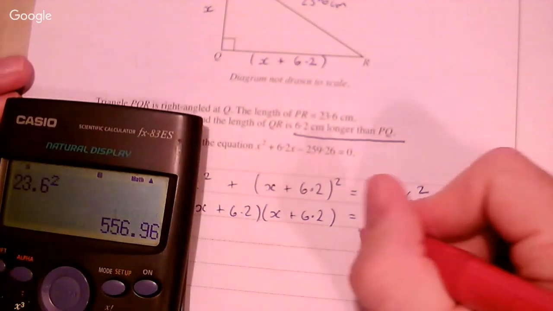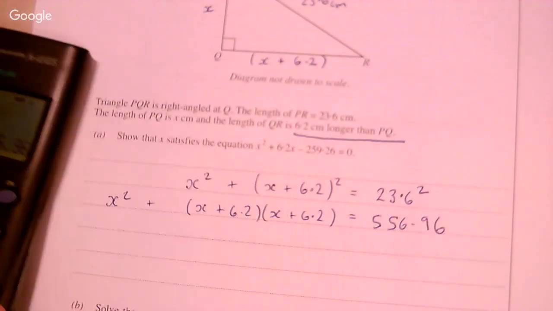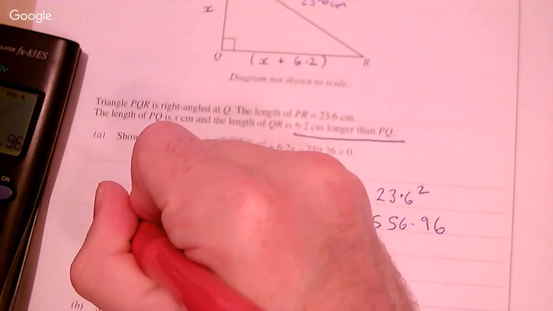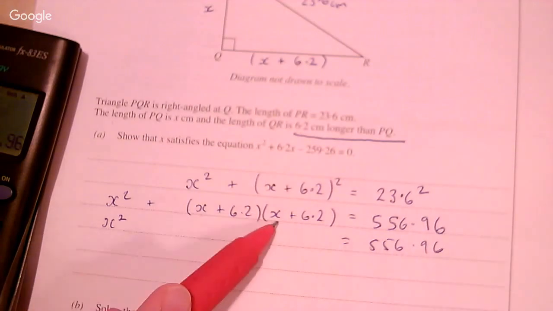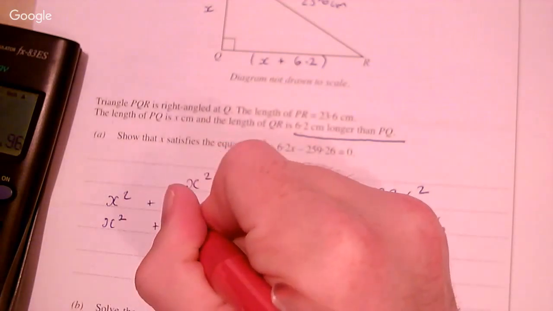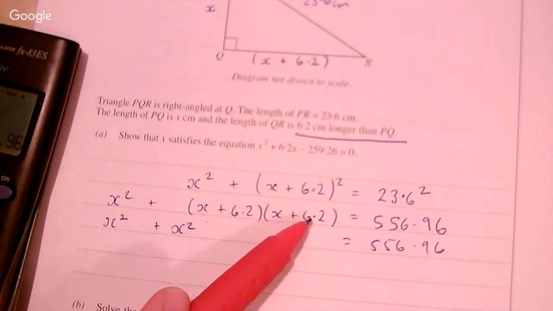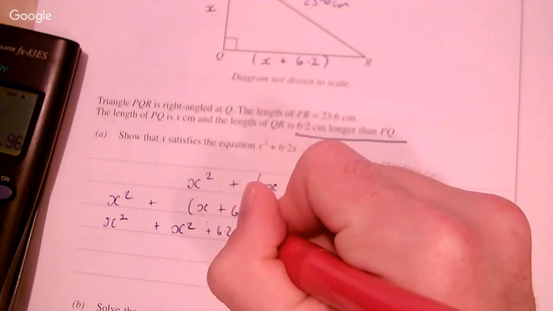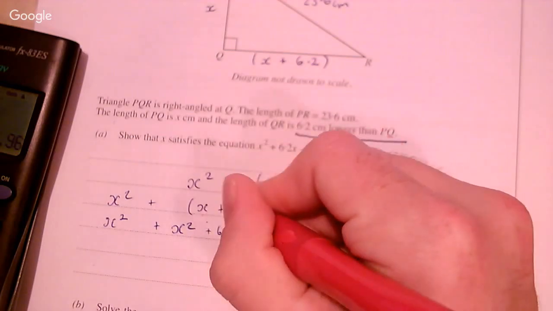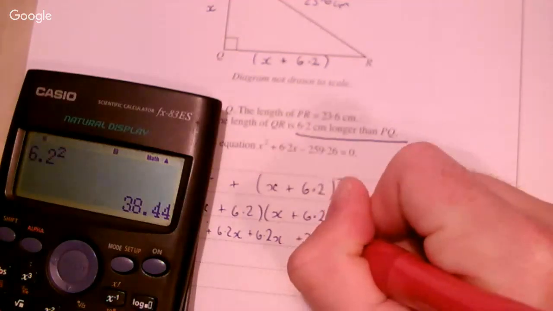So I've got it as 556.96. So we're going to have by here, that's going to remain the same. Okay, so here I'm going to get X times X, which is going to be X squared, so plus X squared. And then here, I'm going to have x times 6.2, which would be 6.2x. So I'm going to say plus 6.2x. I'm also going to get another one of those, plus another 6.2x from this one here. And then 6.2 times 6.2, no idea, so 6.2 squared is 38, so plus 38.44.